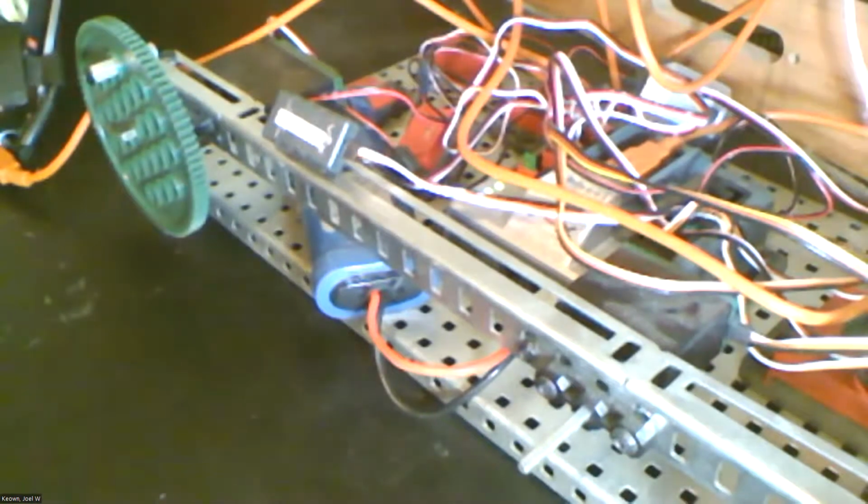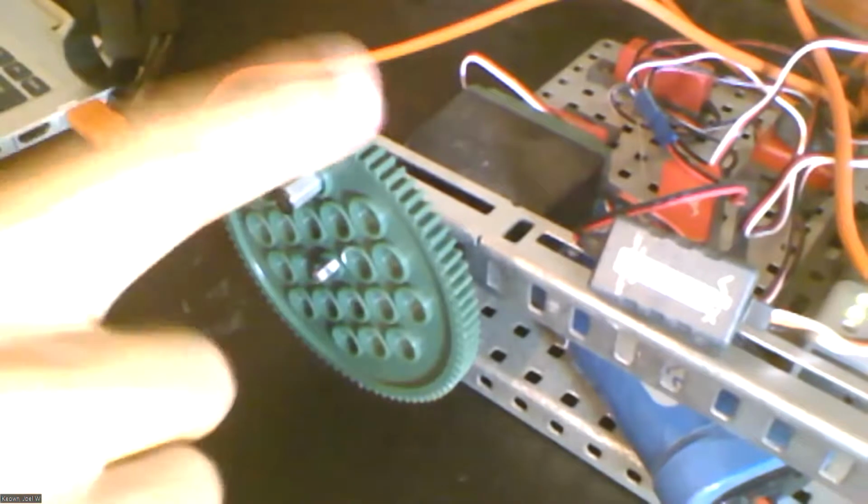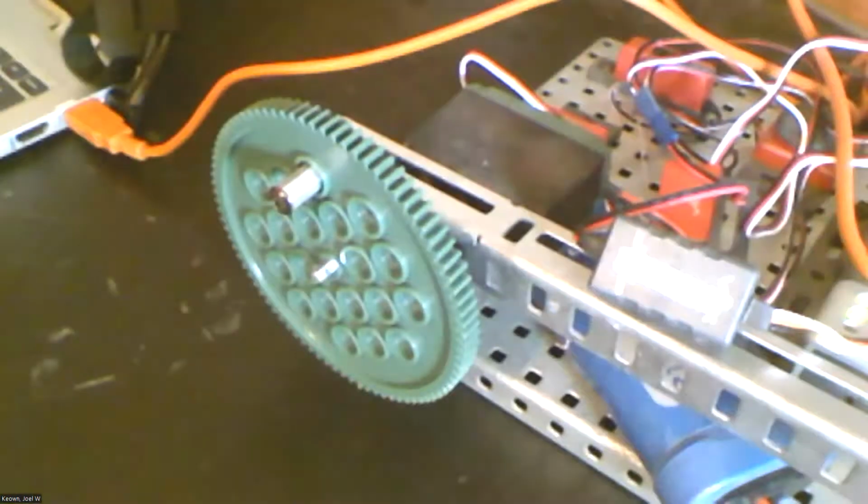We're going to need it here. All right, so everything we're going to do for this program, this is our last test bed program, is going to be dealing with this motor and this gear. That's it.